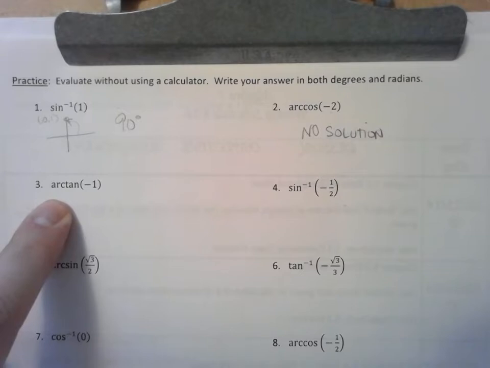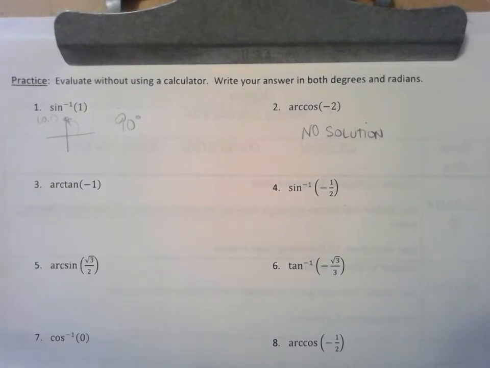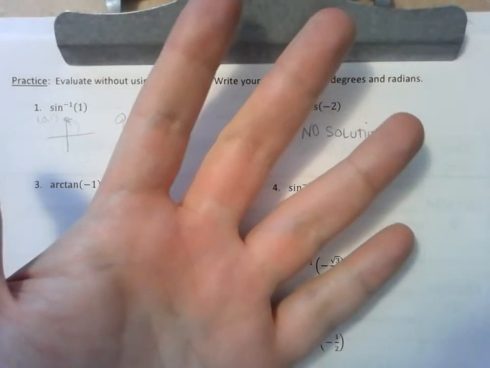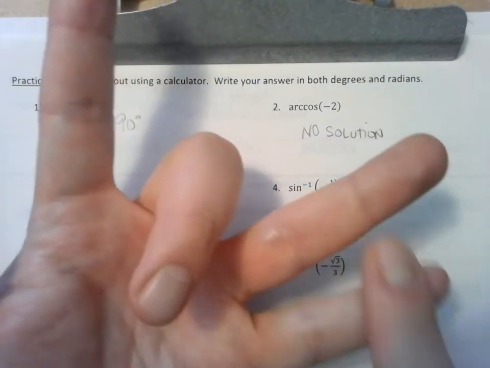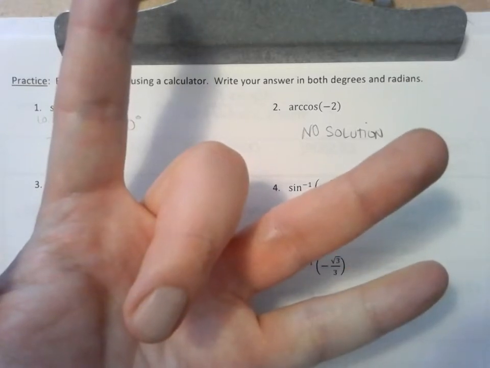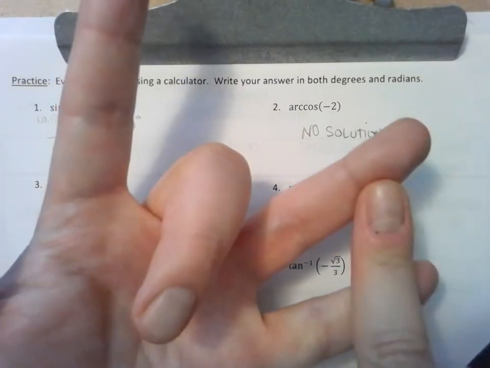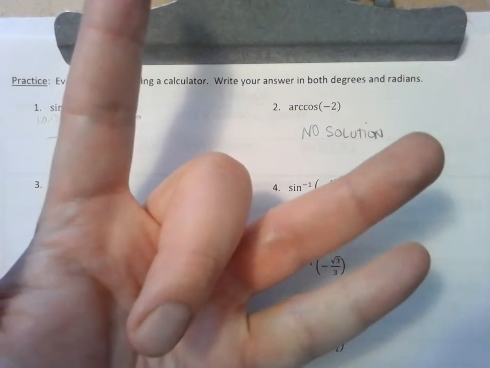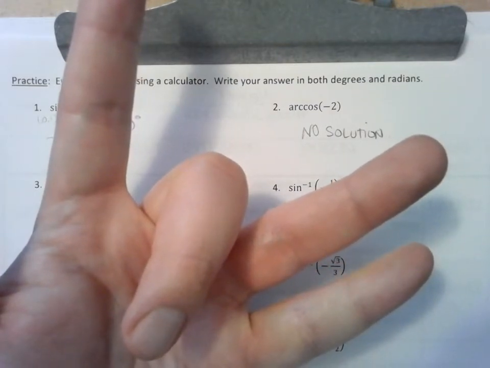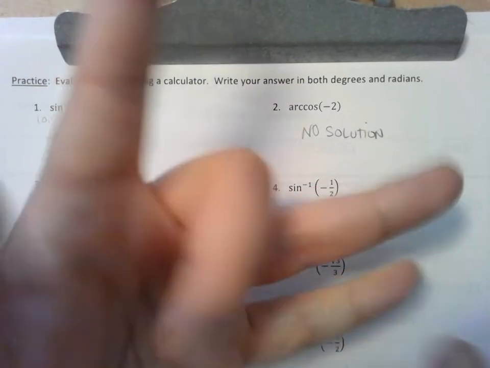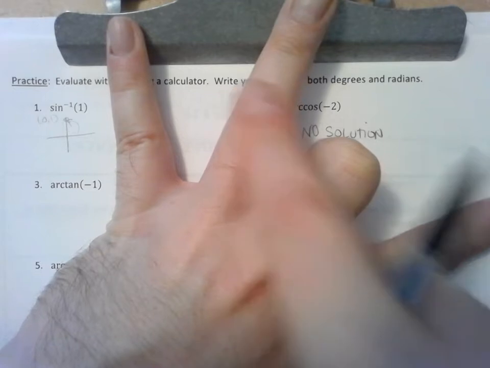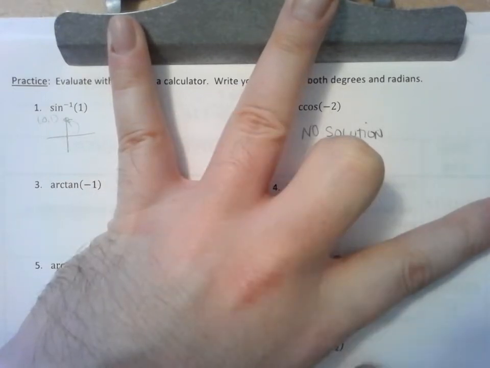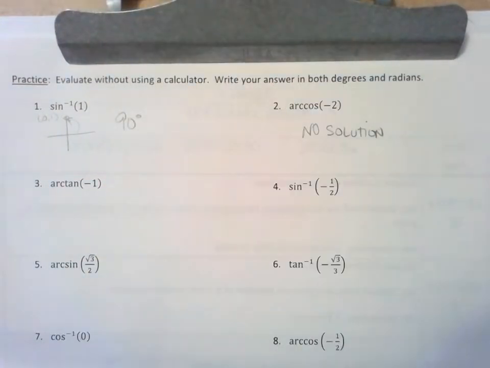The tangent inverse of negative 1. Let's just review. When we folded our fingers, the number of fingers above the fold represents your cosine. The number of fingers below the fold represents the sine. Your tangent value is always opposite over adjacent, or sine divided by cosine. If you haven't watched the video to its fullest, with the finger trick, to find the tangent, you flip your hand over to the back. This puts your opposite over your adjacent. Root 2 over 2 divided by root 2 over 2 gives us a ratio of tangent equals 1.